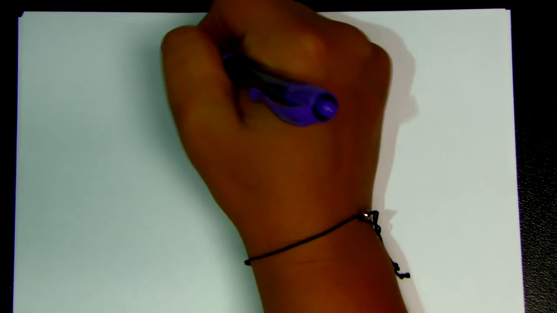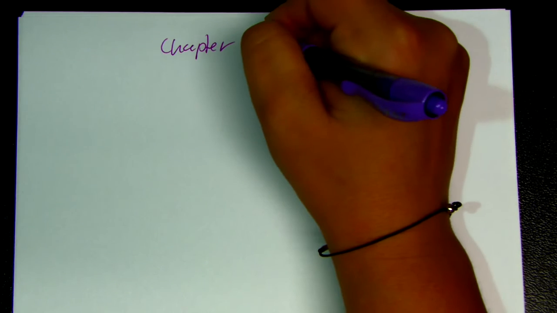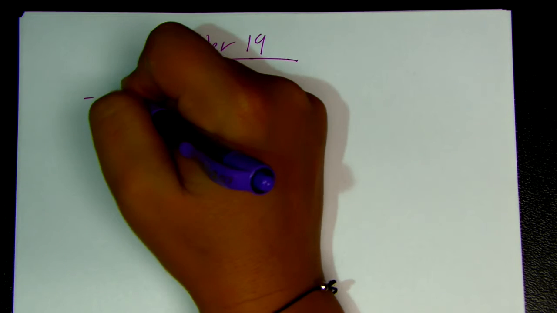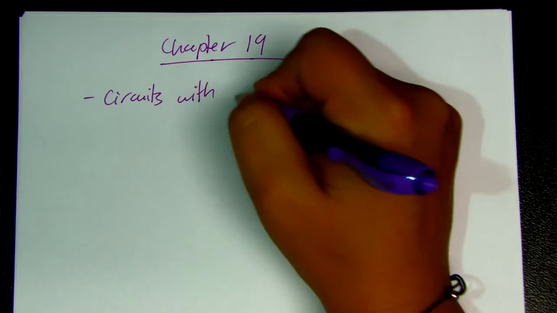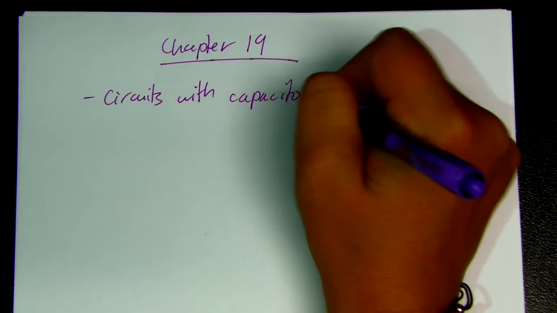All right, so we're going to be starting chapter 19, which really follows nicely after the chapter on circuits. So we're going to be building on the idea of circuits, and we're going to get into those really classic equations. And now the nice thing is you won't just have them and think, oh, these have come out of nowhere. You'll have some idea of where they're coming from. So we're going to be looking at circuits with capacitors. And this has a lot of practical applications.